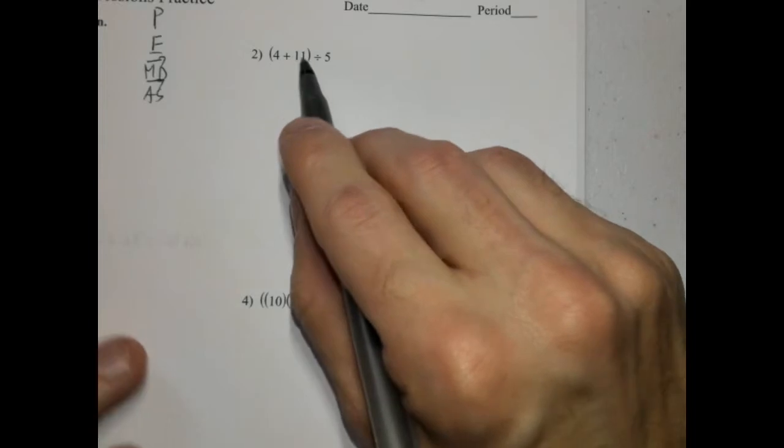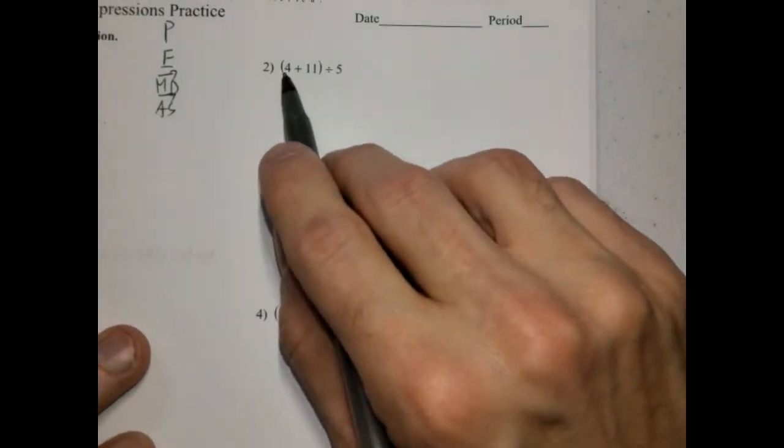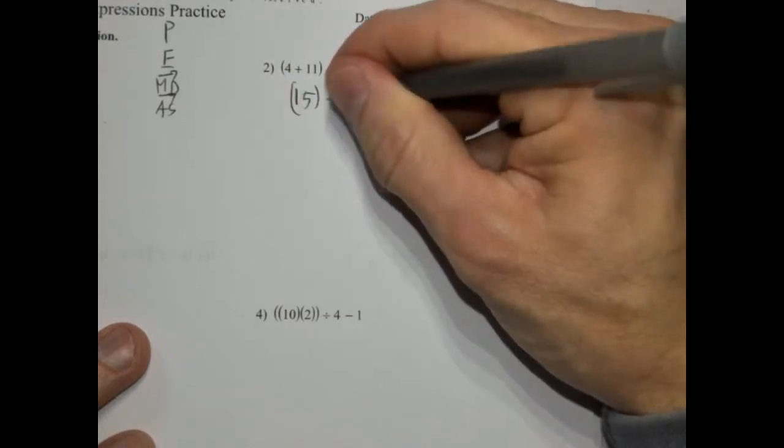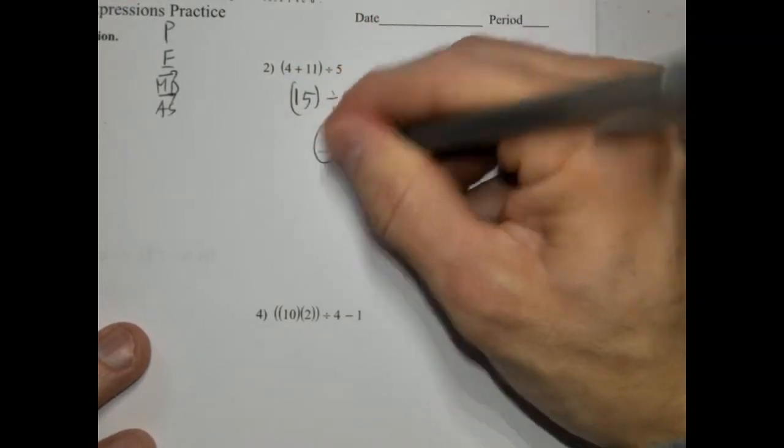Okay, let's go to the evens here. So 4 plus 11 in parentheses divided by 5. So we're going to do the parentheses first. So 4 plus 11 is 15. And 15 divided by 5 is going to be 3.